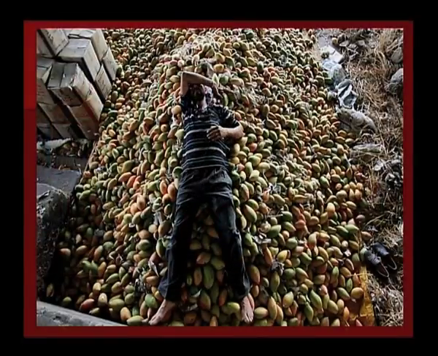In this picture, you can see a relaxed mango farmer. Probably he is relaxed because his farm is near to the market or he has already sold his product.